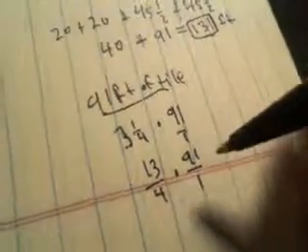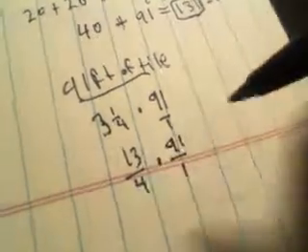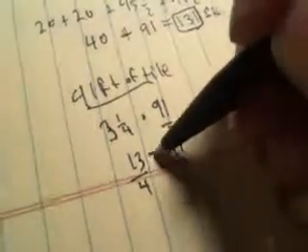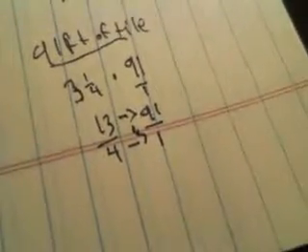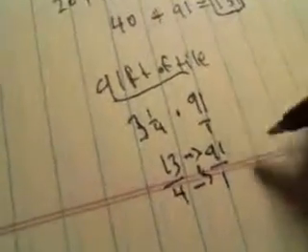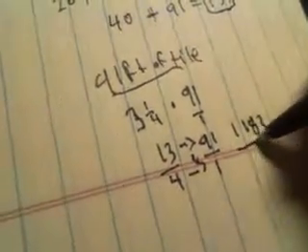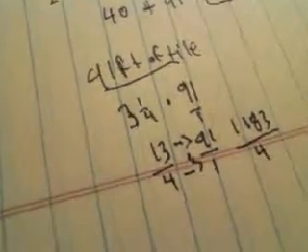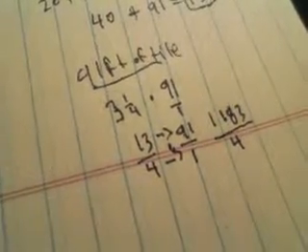It's a little bit late, so here we're multiplying two fractions, so all we do is multiply across. So 13 times 91, and then 4 times 1. So here I get, let me do this in the calculator. Get 1,183 divided by 4, and let's see if I can divide this. 1,183 divided by 4.